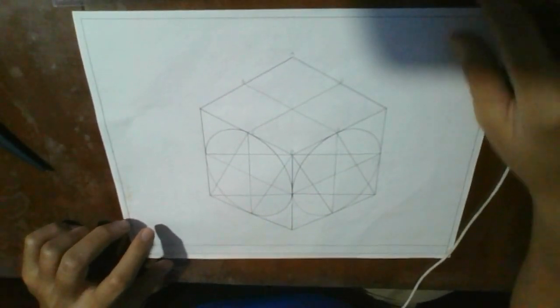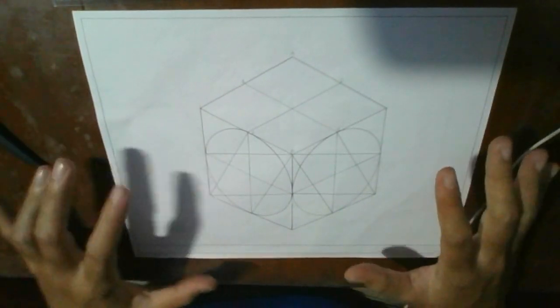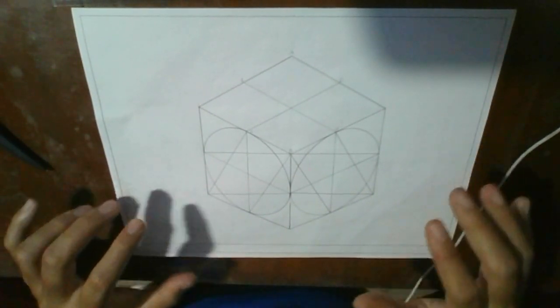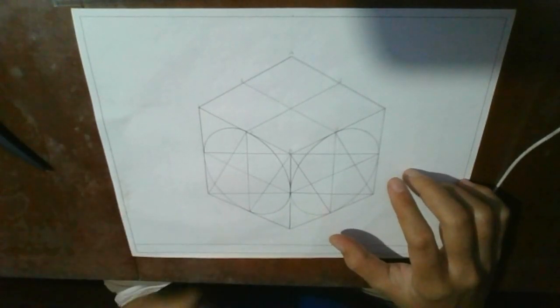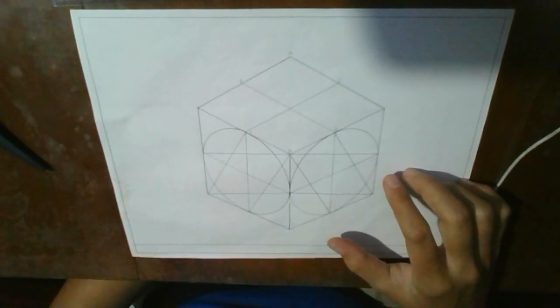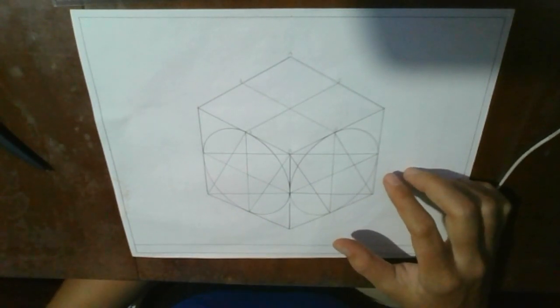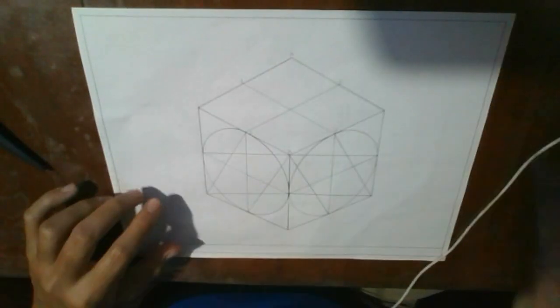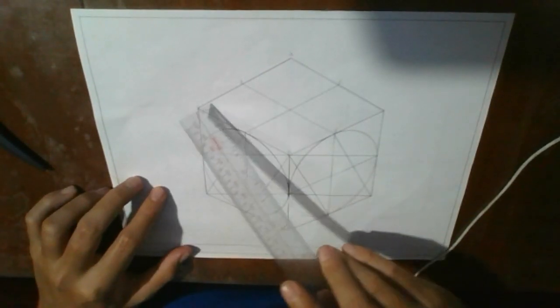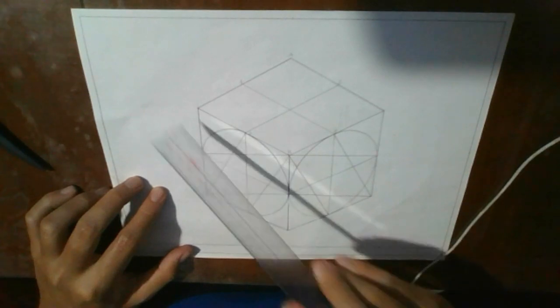First thing to do is draw a cube just like this one. For your activity, guys, the size of the cube per side is 3 inches, just like the midterm exam. Next is to divide the sides. Can you see? Divide each side by 2.